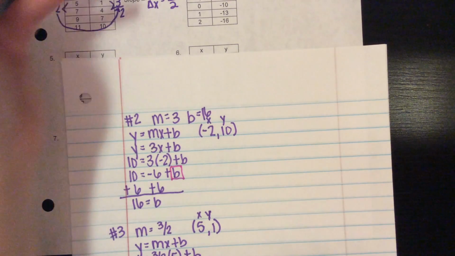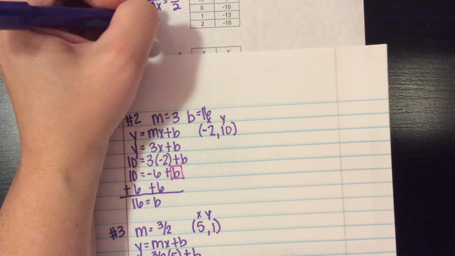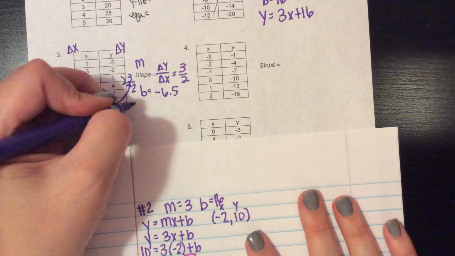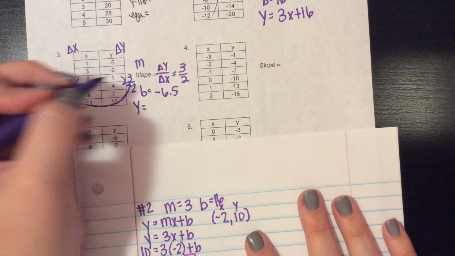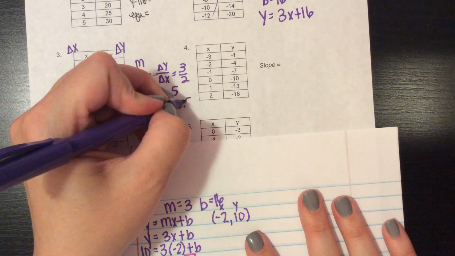So I know my m is 3 over 2. My b is, I'm going to say, a negative 6.5 to make things easier. So I'm going to have y is equal to 3 over 2x minus 6.5.